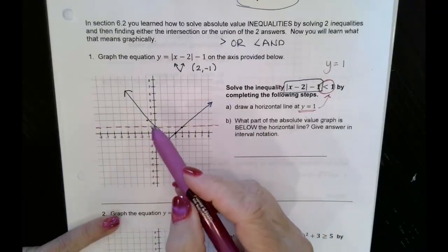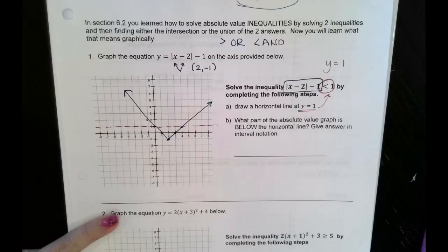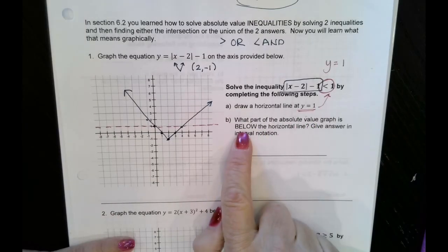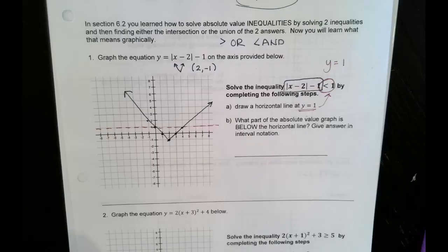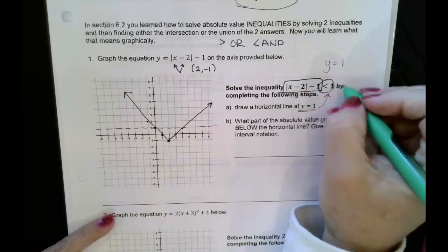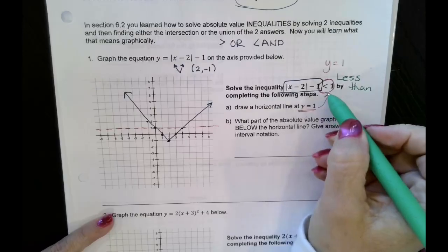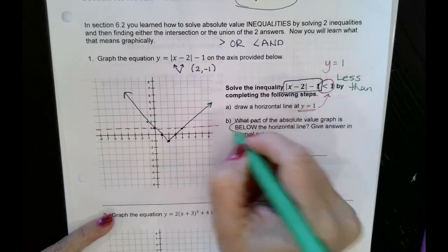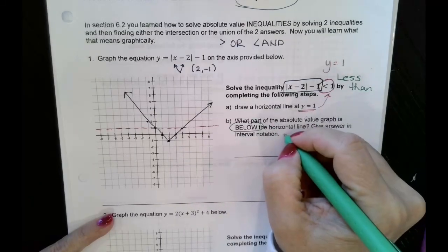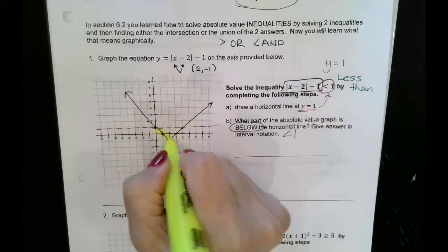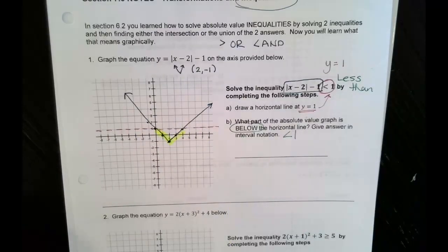Now, here is the key. This says what part of the absolute value graph is below the horizontal line. Well, the reason we're looking for below is because this is a less than. If this was a greater than, we would want to know what was above. So below, because we have less than 1. Well, this is the part of my graph that's below. Right? So I'm going to have a region of answers again.